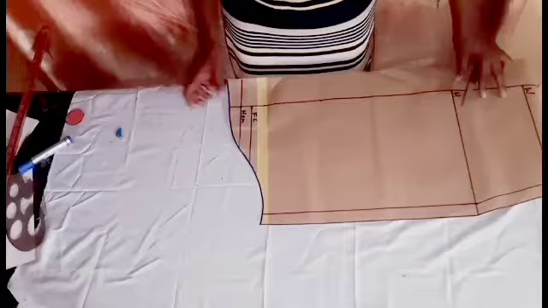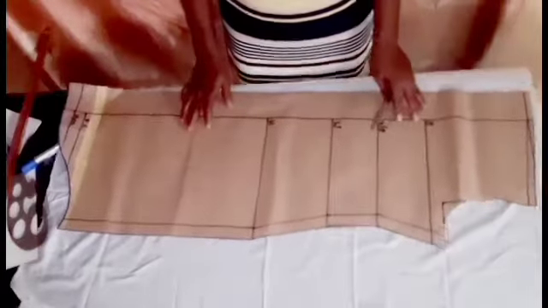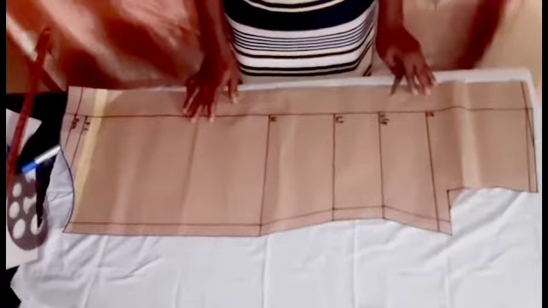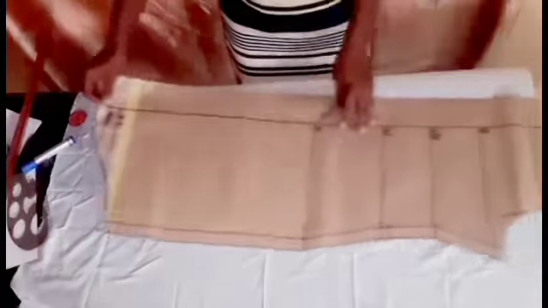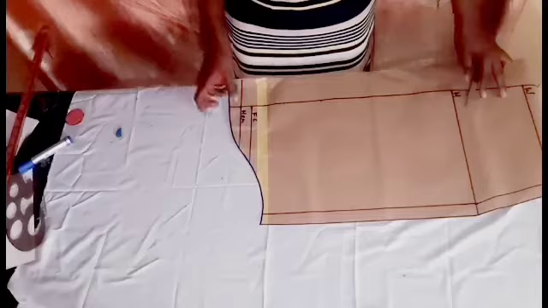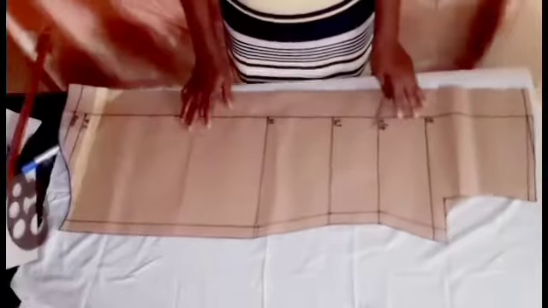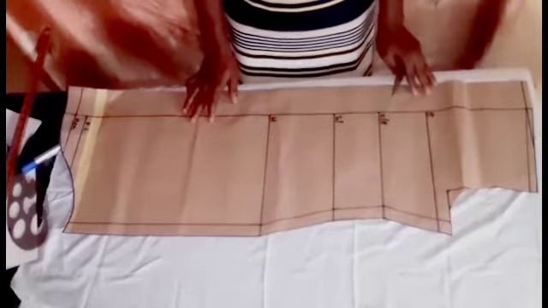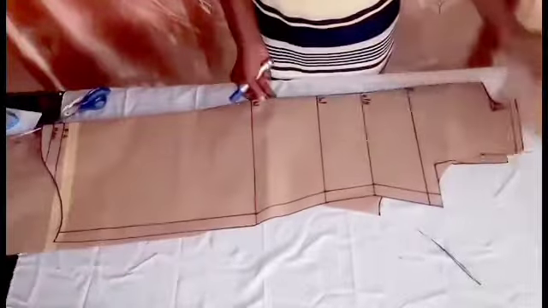I will also show you how to transfer this on a fabric and stitch it, and that applies also to the boys and men's shirt. Okay, so do well to watch this video to the end so that you get details about the stitching and complete making of shirts. So let's get to work.